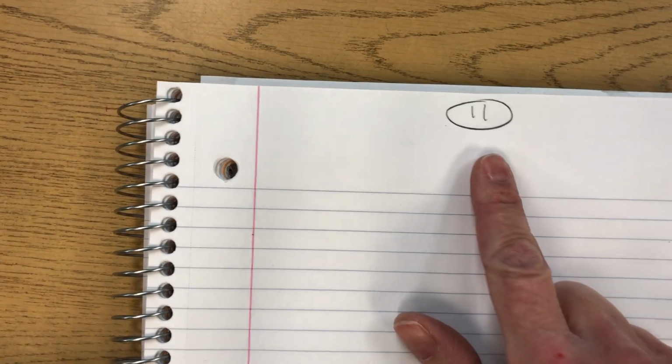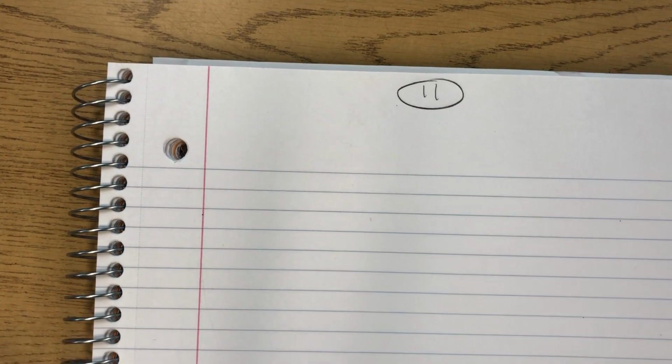First thing, you need to get your math spiral. And you need your workbook pages packet for this. So you can go ahead and press pause if you need to grab those. All right, in your spiral, the next clean page that you have should be page 11. So go ahead and write an 11 up at the top.